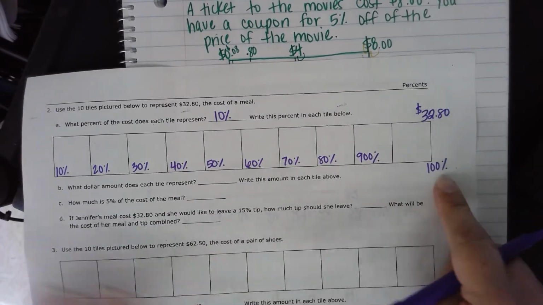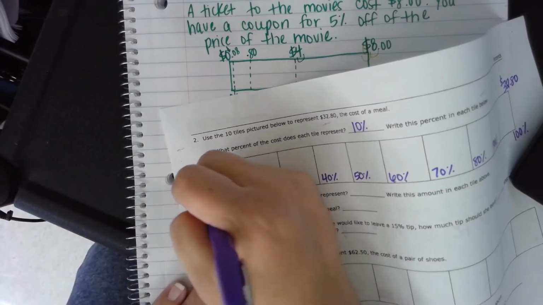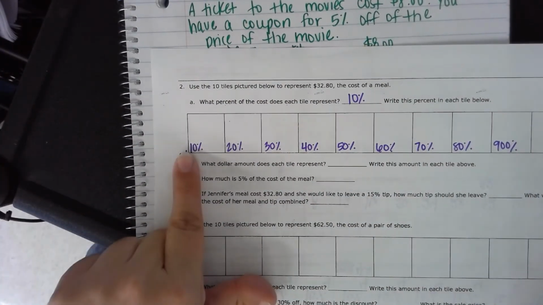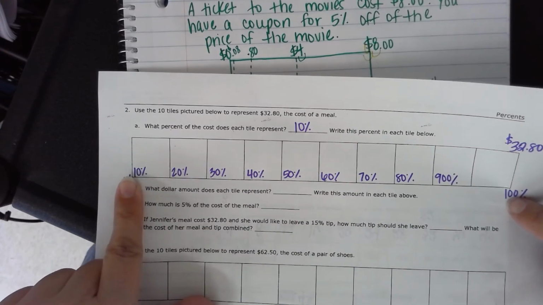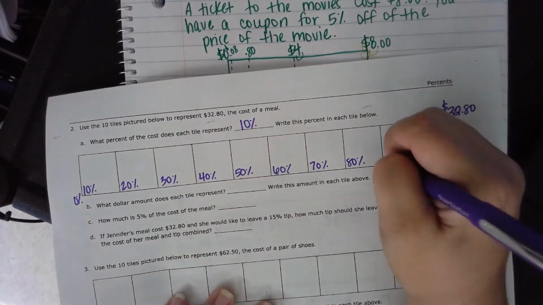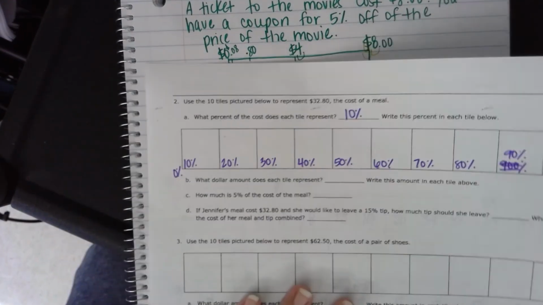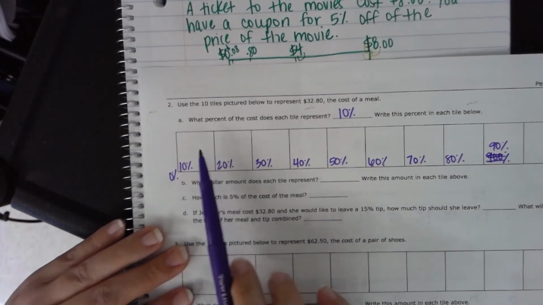And then this one is the 100%, okay? So each tile, this line is 0, this line is 100%. I don't know why that says 900, it should say 90. My numbers are off. Let me check this again.